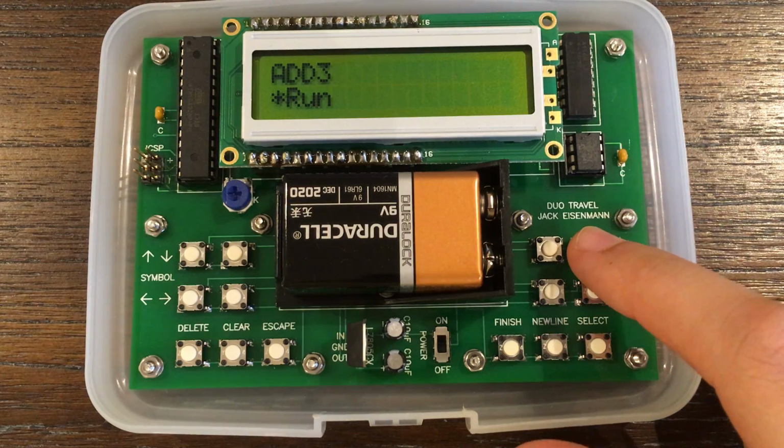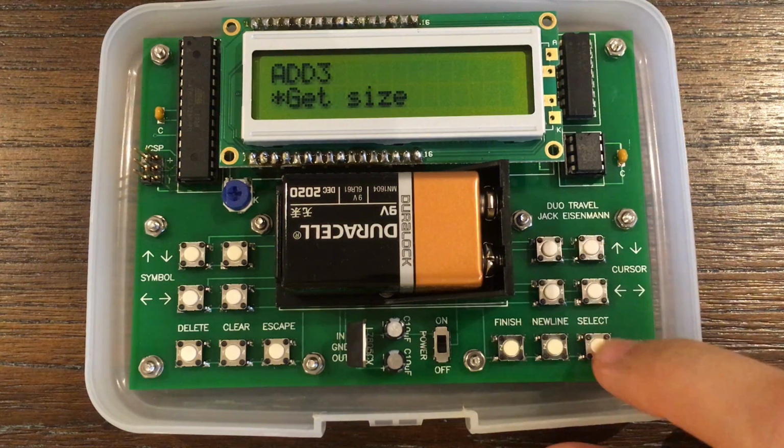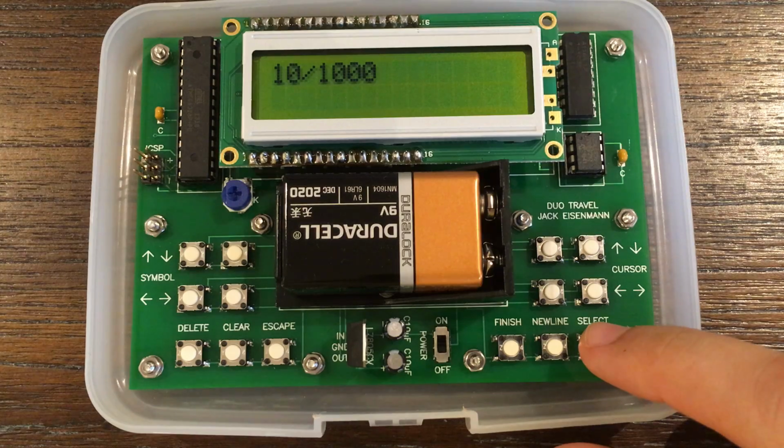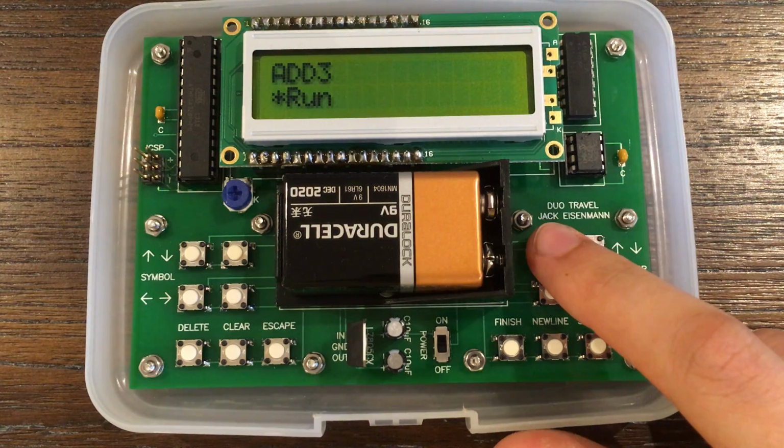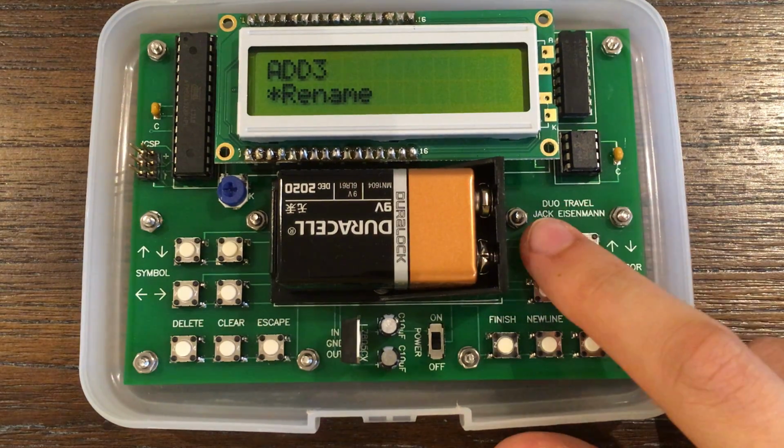So let's suppose that you want to get the size of a file from here. You just press get size and it's the same size. Not any big surprise.